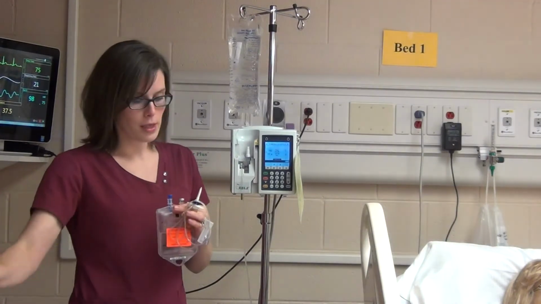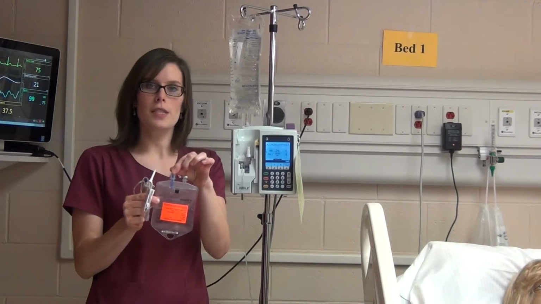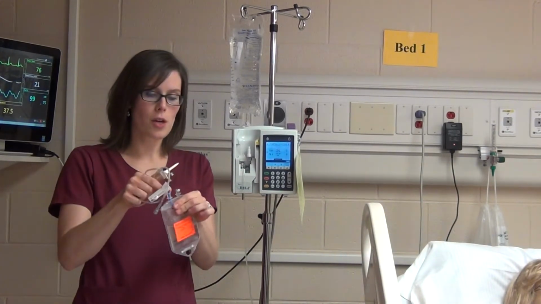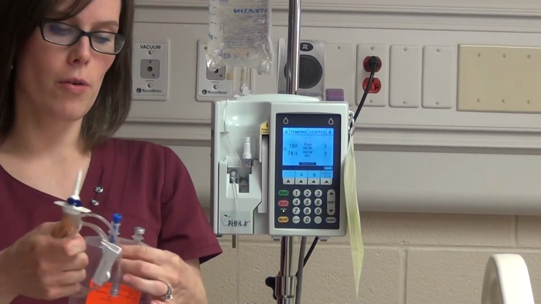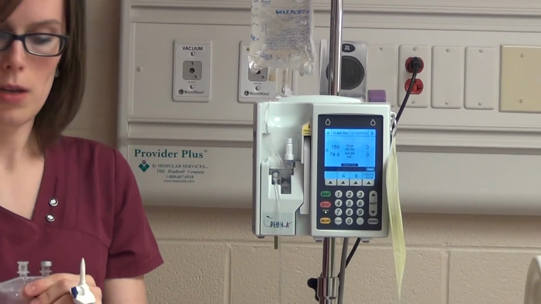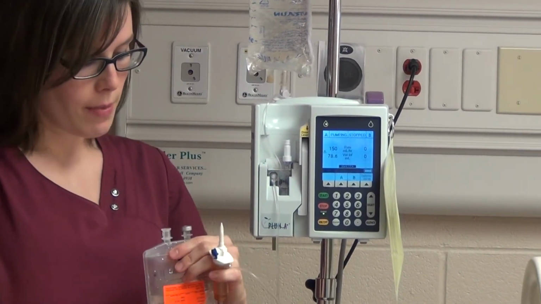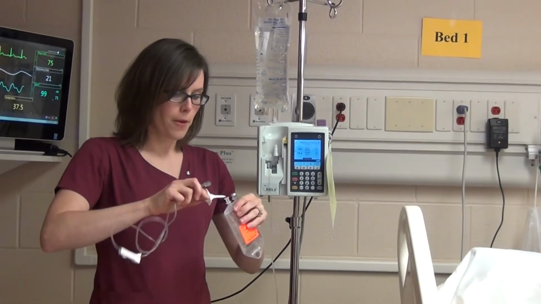So we have our hanger. I'll set that here. And the other thing in the lab that we do is we use golf tees because we reuse our IV bags. So pull this out when it's upright. Don't turn it this way and pull it out, or it's all going to spill. So you can just take this out. Always make sure that your clamp is closed. You can spike it.